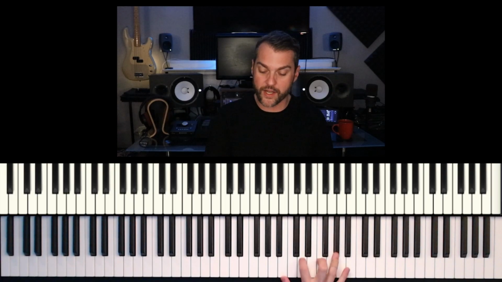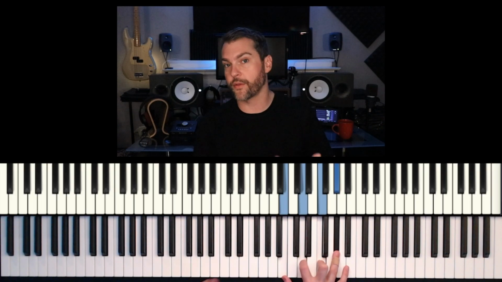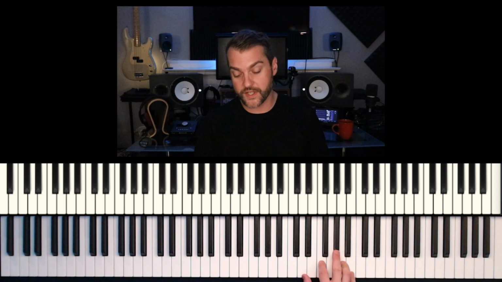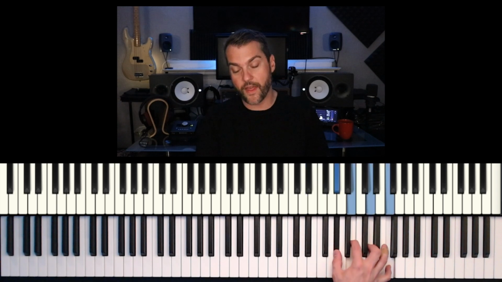Again, 2, 4, and 6 are important because when I take this diminished 7th chord in its natural habitat, starting on the 7th scale degree, as I invert it and pull out those other diminished chords, they're built off of scale degree 2, 4, and then this flat 6, A flat in this case.